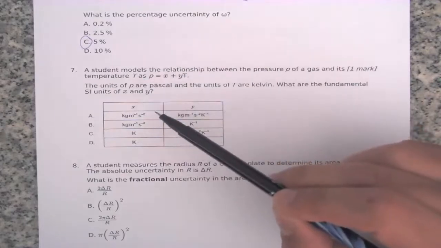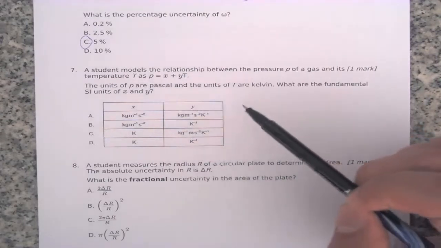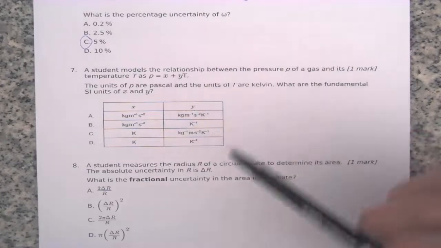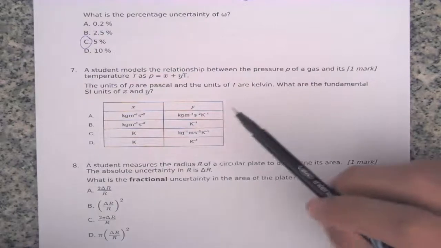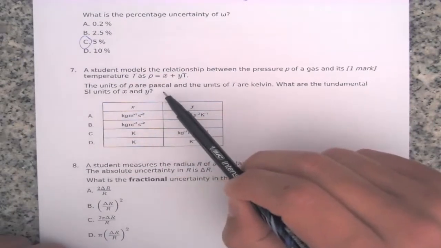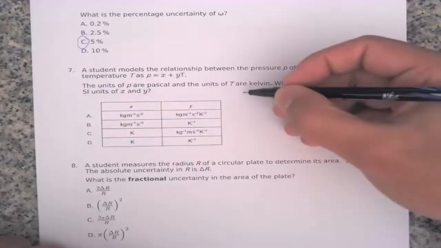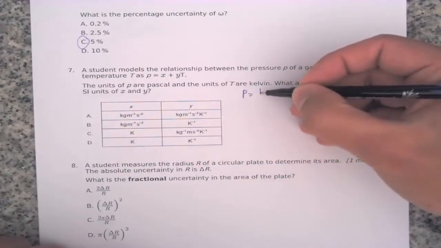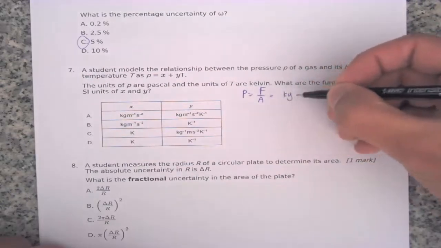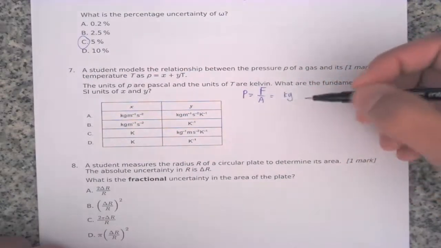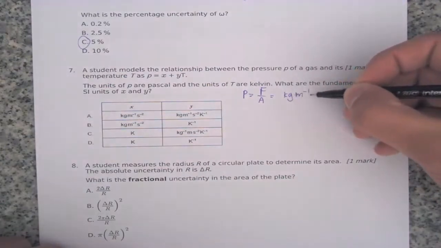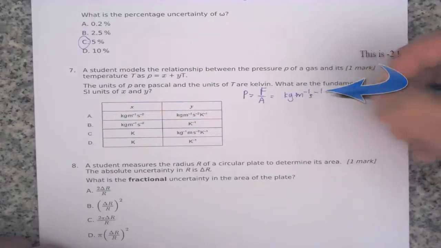The units of P are Pascal and the units of T are Kelvin. What are the fundamental units of X and Y? So first of all, we know that Pascals are not the fundamental units for pressure. The fundamental units for pressure get found, as we saw before, from the force over the area, and it's kilograms over meters per second squared. So meters to the power of -1, seconds to the power of -2.